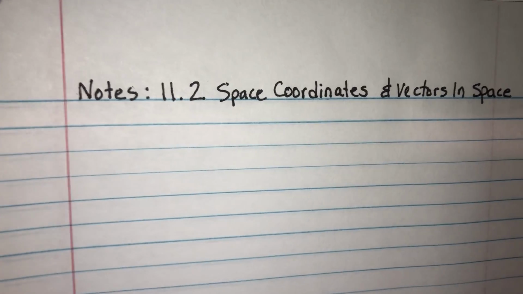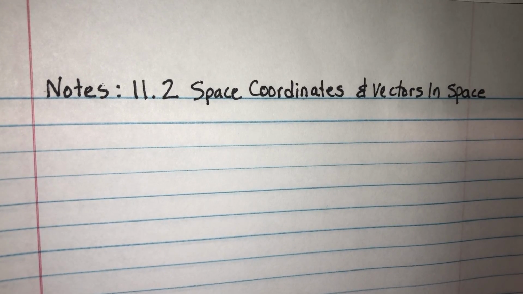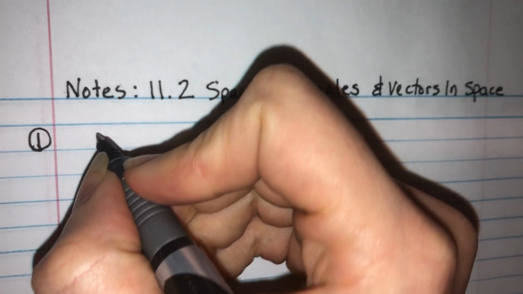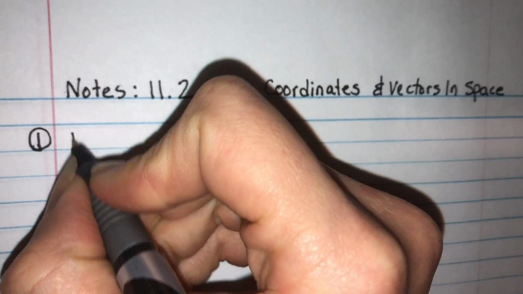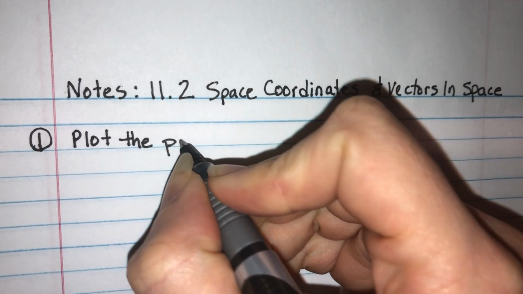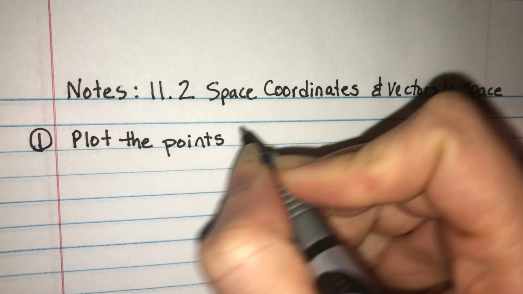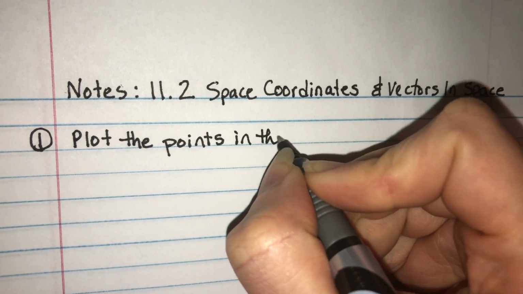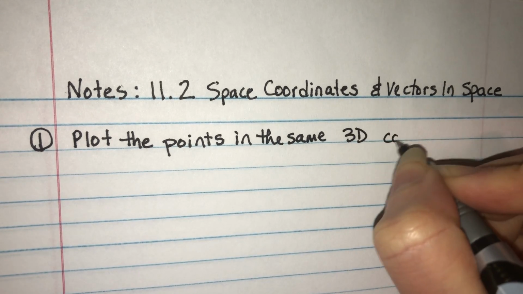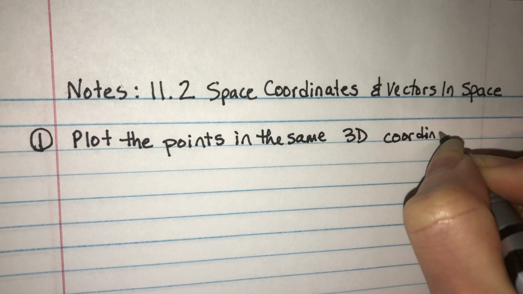Okay, so let's start with our first example, number 1, which the directions say plot the points in the same 3D coordinate system.